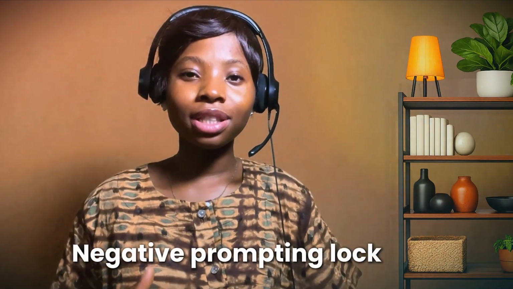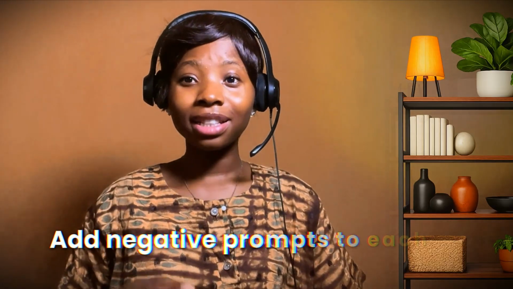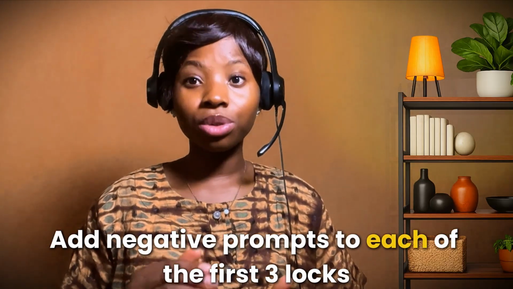The last lock is the negative prompting lock. This is you telling the AI models what you do not want to see in your videos. I know this really sounds very backward, because why should I waste my time telling it what I don't want when I should be telling it what I want? Add negative prompts to each of the first 3 locks.